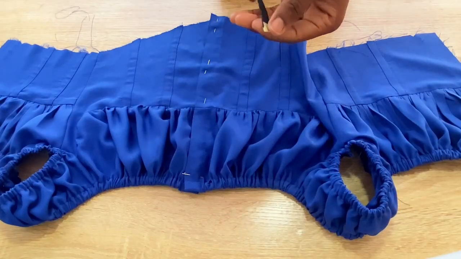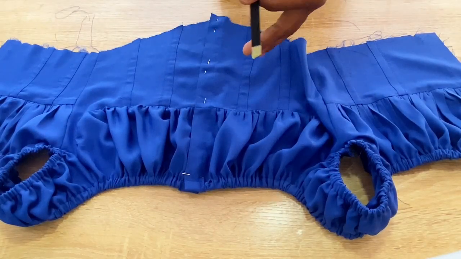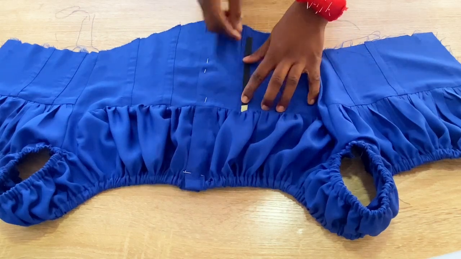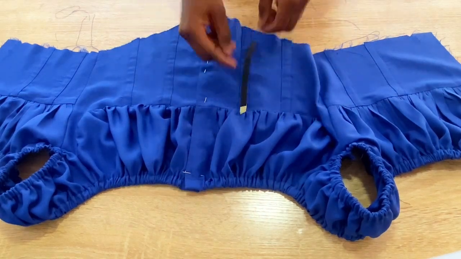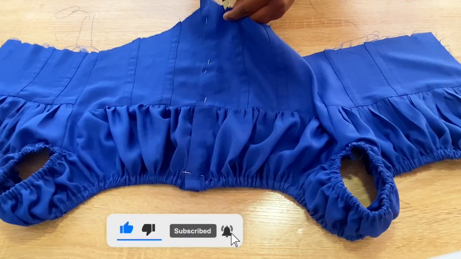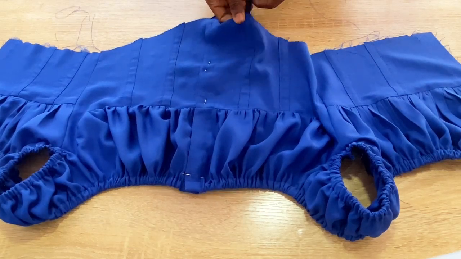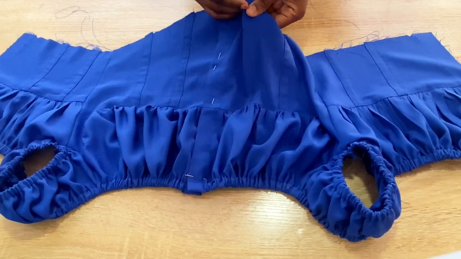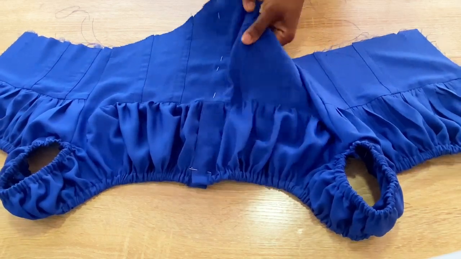The next step is to fix in the boning into the casing. Use a masking tape to hold the top part of your boning before inserting it into the casing. And make sure that your boning doesn't get to the bottom. There should be a space of at least 0.5 or 0.75 at the bottom there. Your boning shouldn't get to the bottom.